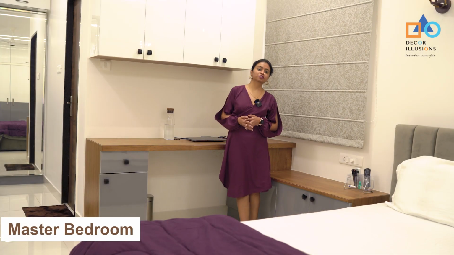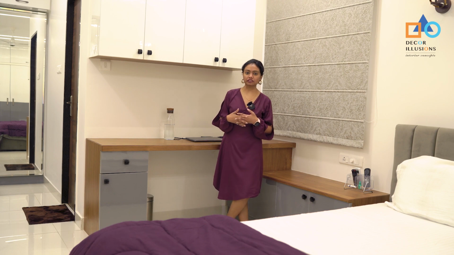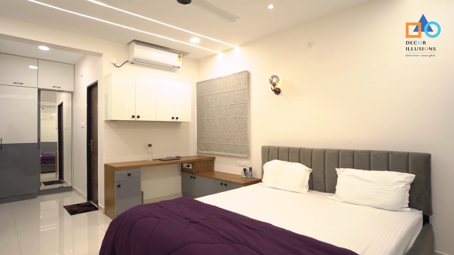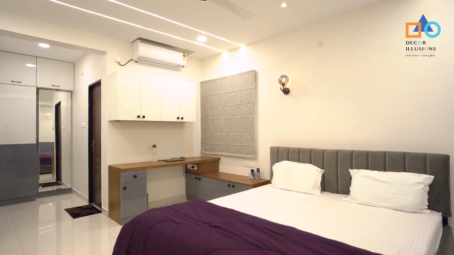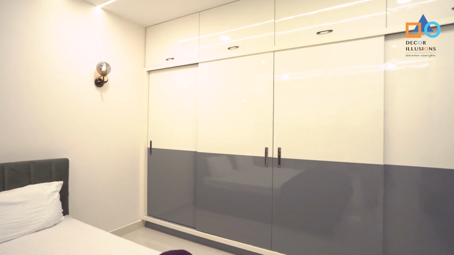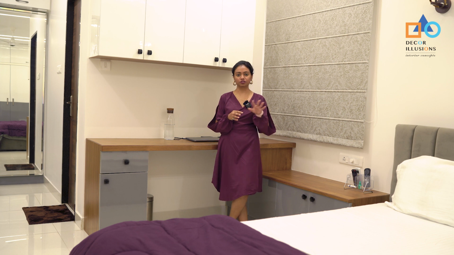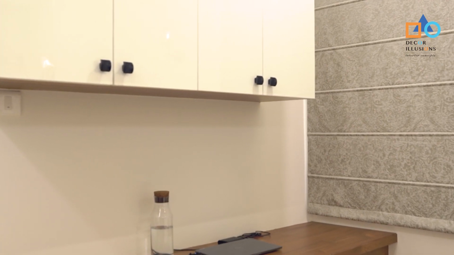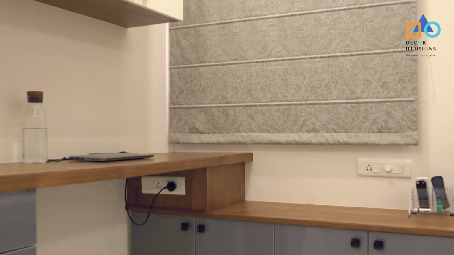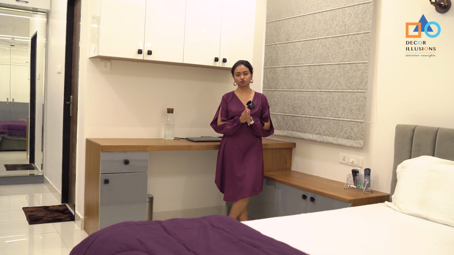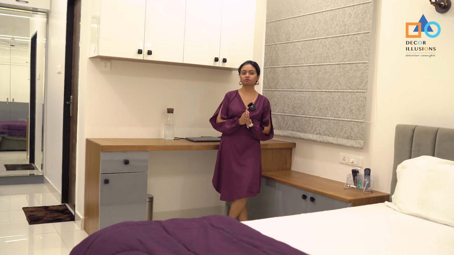We are at the master bedroom of the house. The master bedroom has a serene theme with a white and grey combination. Whites are on all the walls, and the grey touch we've added through the furniture in the room. This room emphasizes simplicity by smartly selecting functional furniture items and colors to make it look simple and still pleasant.